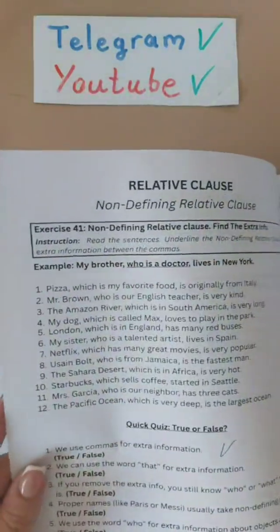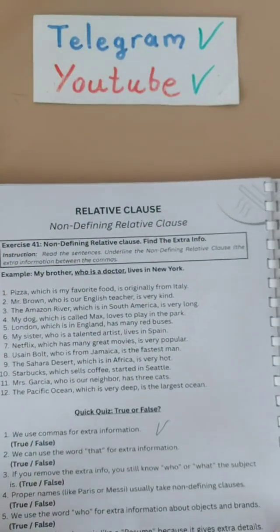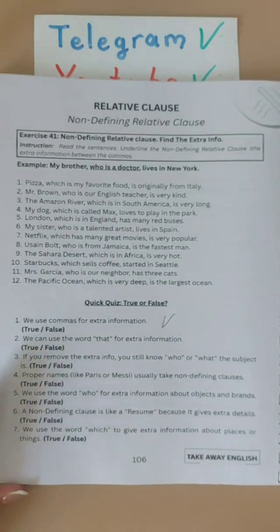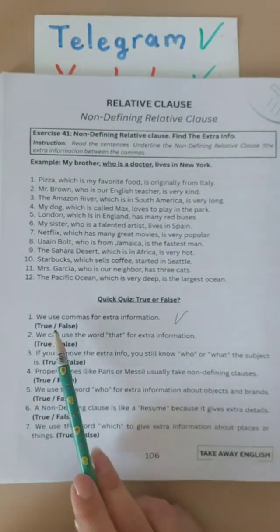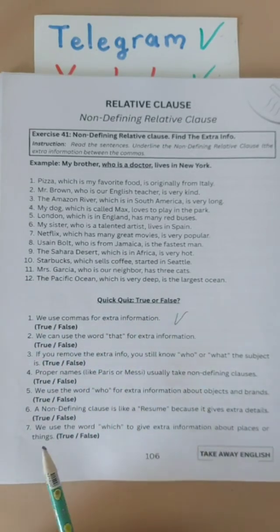Okay, let's move on. Quick quiz. True or false when it comes to the grammar rules. Let's see if you remember, not all the rules, but when it comes to the non-defining relative clauses. Number one, we use commas for extra information. What do you think? Is it true or is it false?